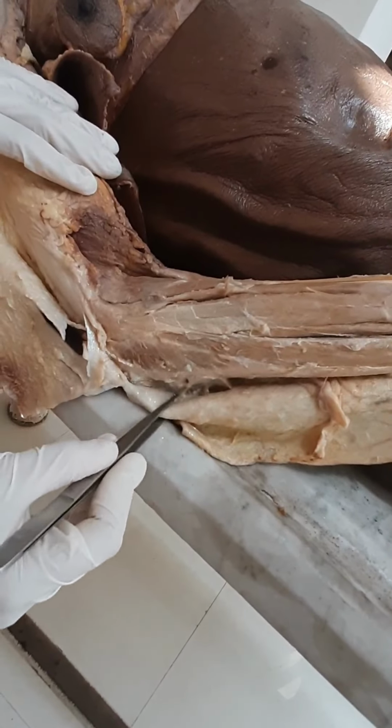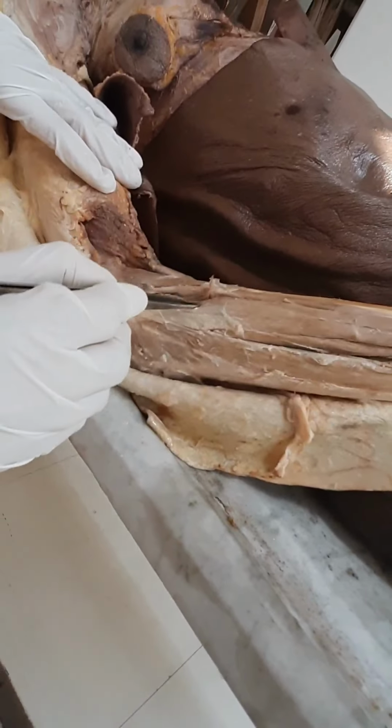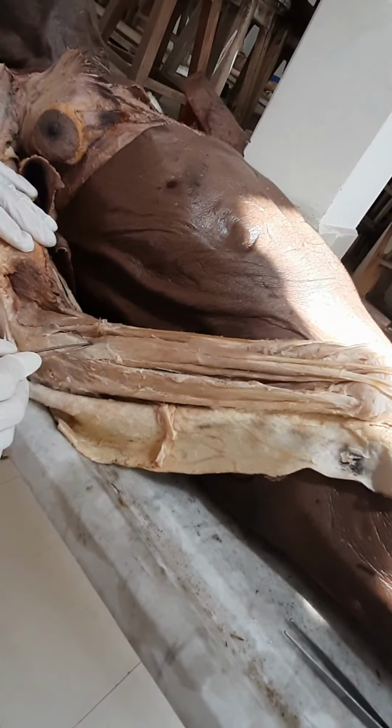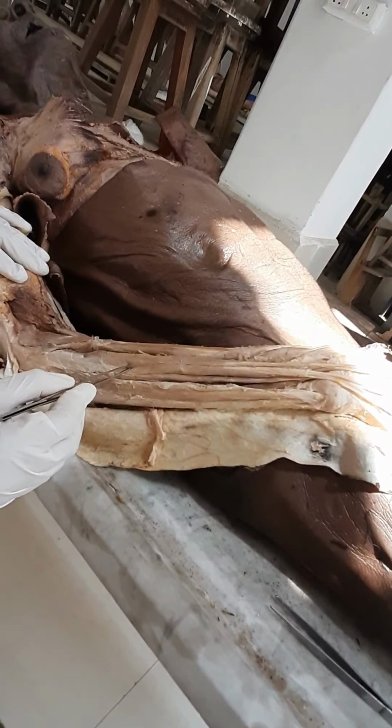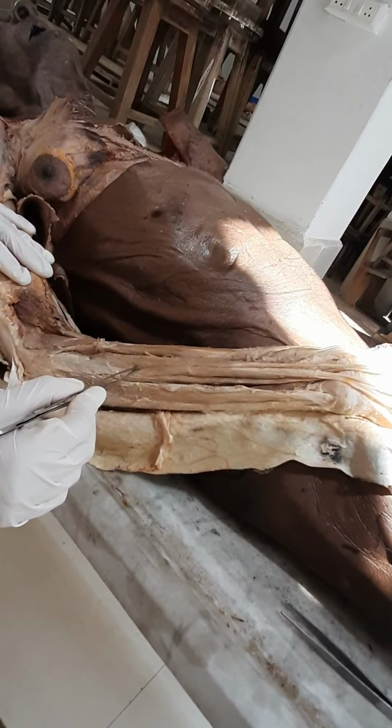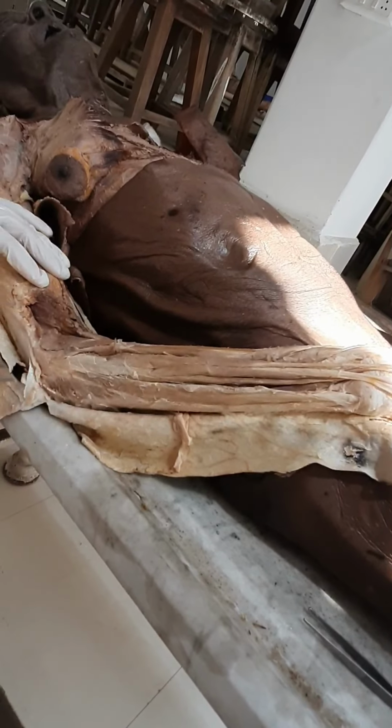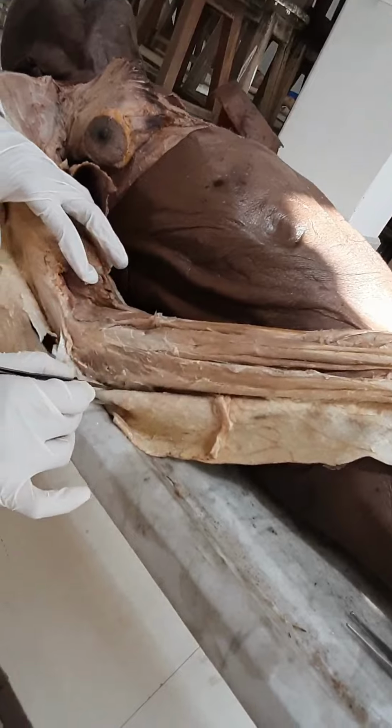Good morning, students. Now today we are going to see the extensor compartment of the forearm. This is the extensor compartment of the forearm. Here the muscles are divided into two layers, superficial and deep. First, let us go to the superficial muscles.